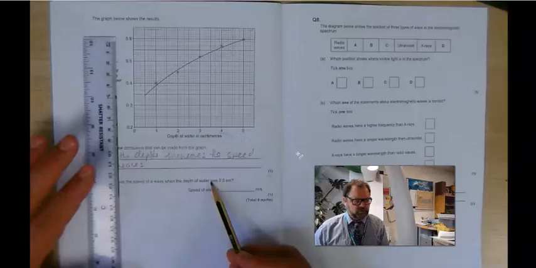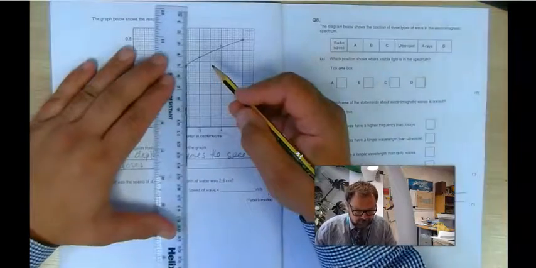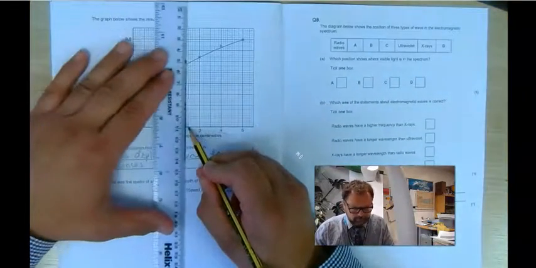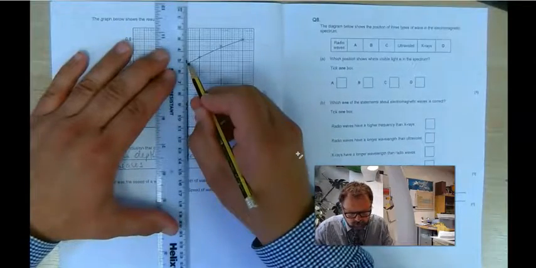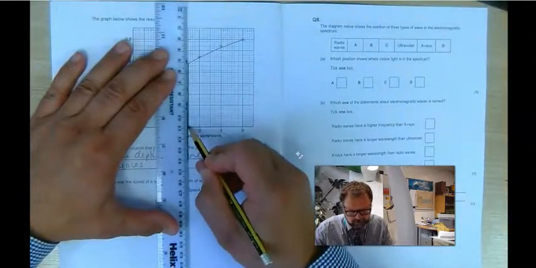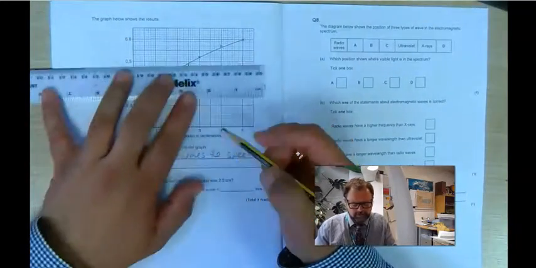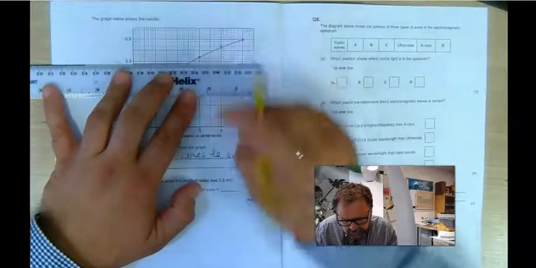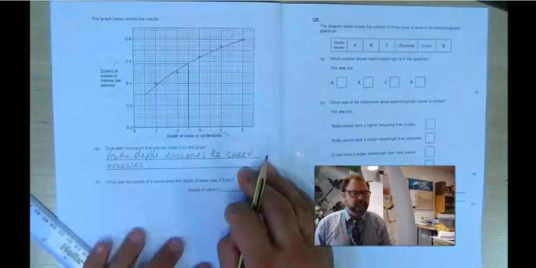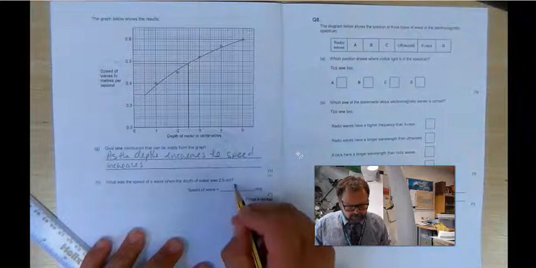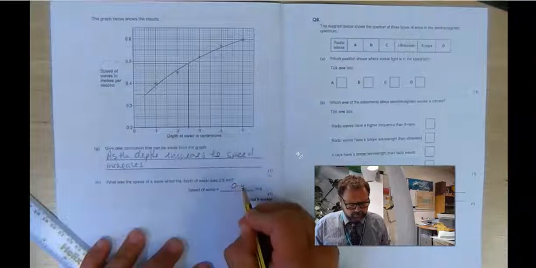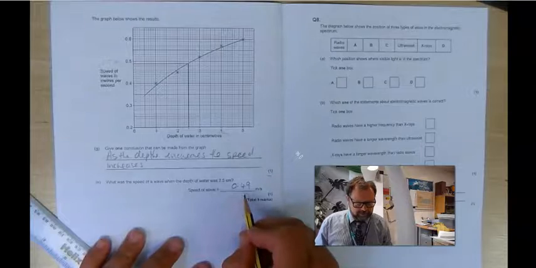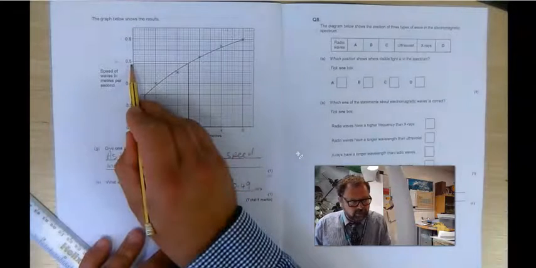What was the speed of a wave when the depth of the water was 2.5 centimeters? To answer this question, I should go to 2.5 centimeters, which is here. I'm going to draw a line up to the line of best fit. I'm going to draw a line across to this axis. I'm going to read off this value, and the correct answer is 0.49 meters per second. We should be getting this exactly right. It's right on the line.